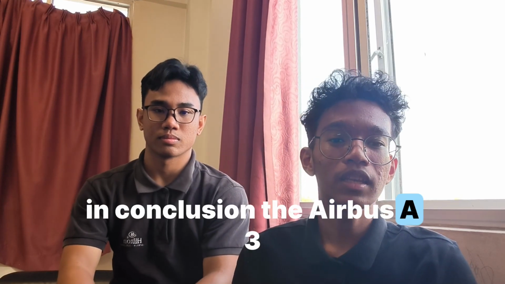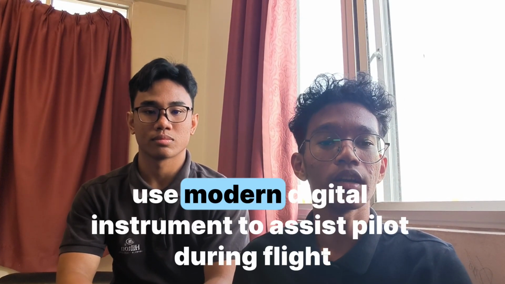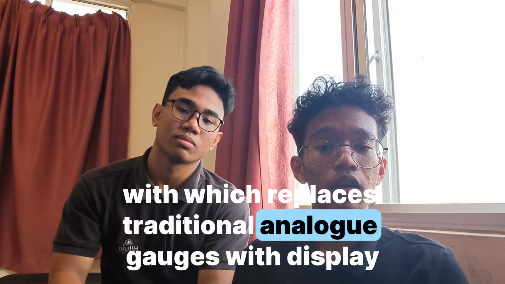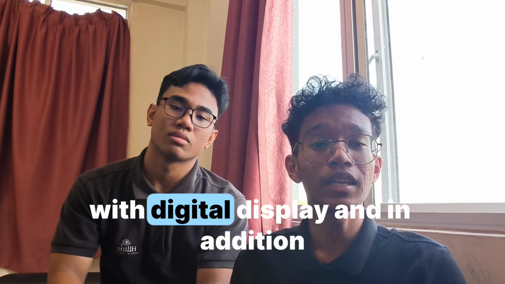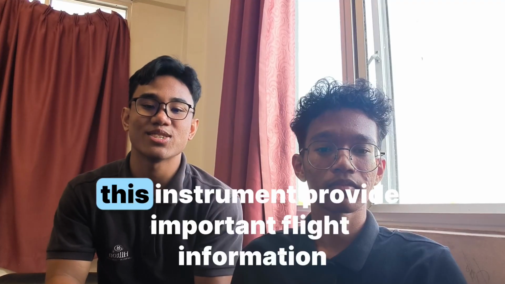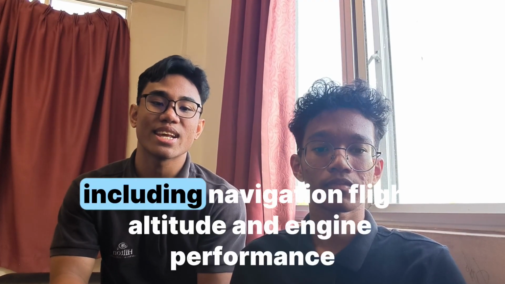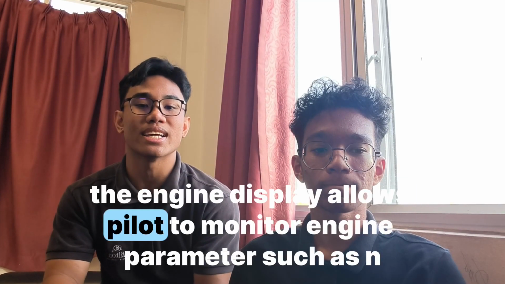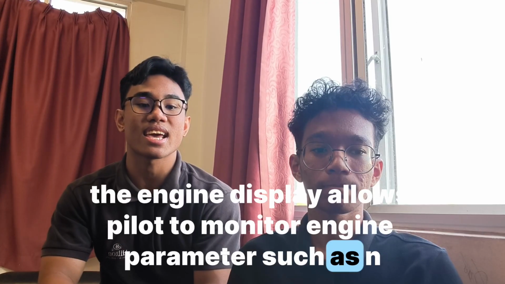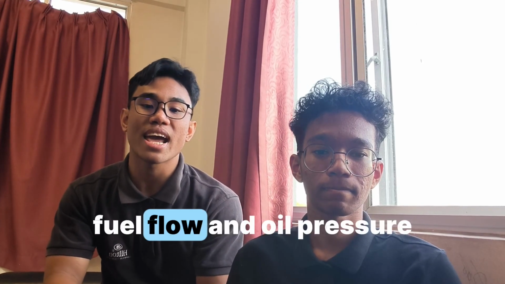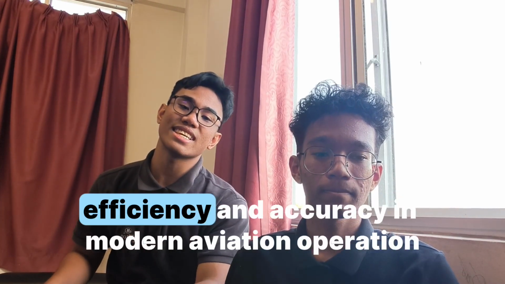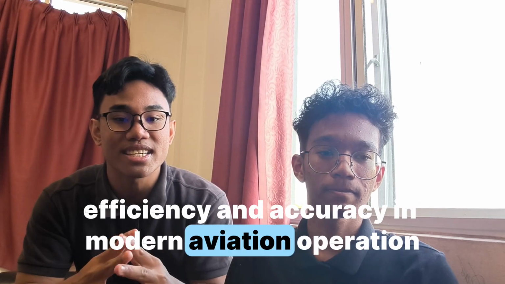In conclusion, the Airbus A320-200 flight deck uses modern digital instruments to assist pilots during flight. The aircraft is equipped with advanced systems such as the glass cockpit, which replaces traditional analog gauges with digital displays. In addition, these instruments provide important flight information including navigation, flight altitude, and engine performance. For example, the engine display allows pilots to monitor engine parameters such as N1 speed, EGT, fuel flow, and oil pressure. Overall, this system helps improve flight safety, efficiency, and accuracy in modern aviation operations.